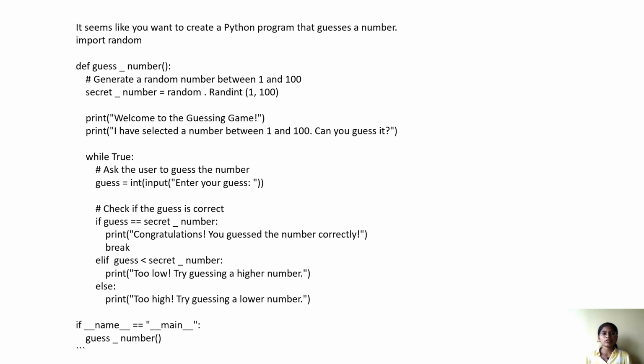Now I want to create a Python program to guess a number. First, I'll import random and I'll define guess_number. Generate a random number between 1 and 100. secret_number = random.randint(1, 100). Print welcome to the guessing game. Print I have selected a number between 1 and 100. Can you guess it? This line says I selected a number, if you can guess it. Here we'll use while, if, break flow control statements.